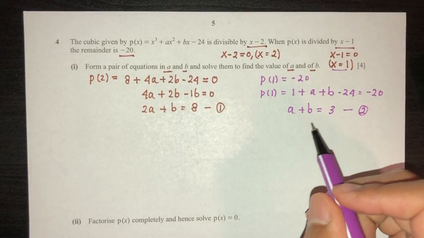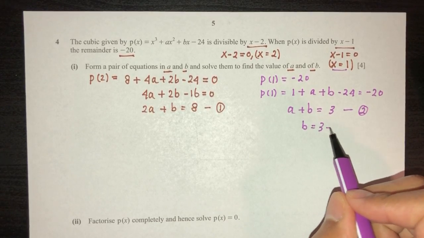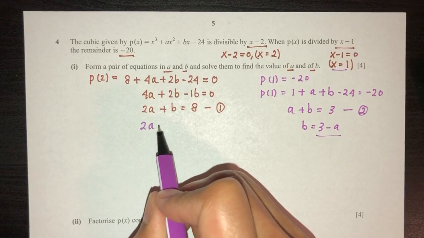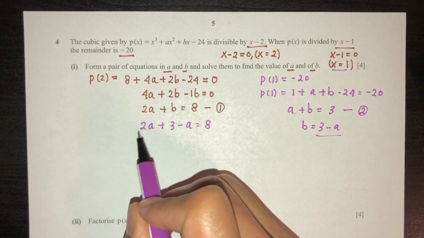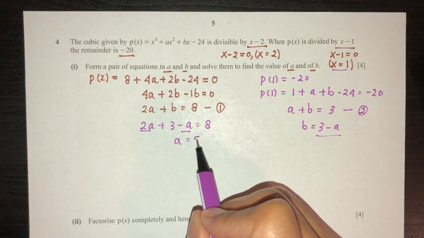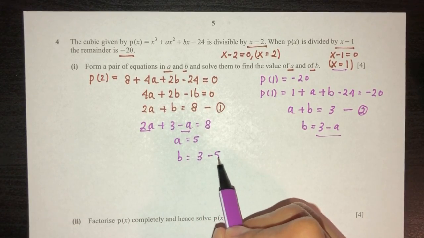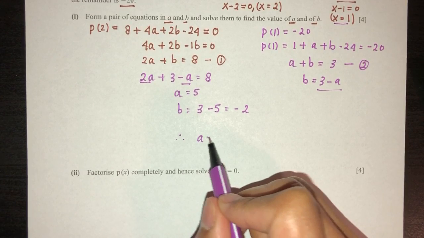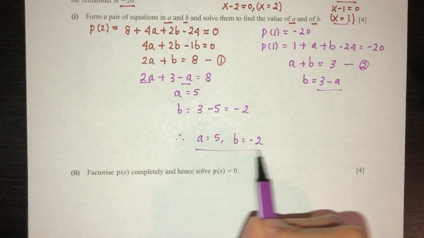Now let's solve. Let's make b the subject of the formula. b will be 3 minus a. Replace back here, you will have 2a plus 3 minus a equal to 8. So 2a minus a was a, and 8 minus 3 will be 5. Now b will be 3 minus 5, which is minus 2. So your value of a will be 5 and your value of b will be minus 2. That is your first part.